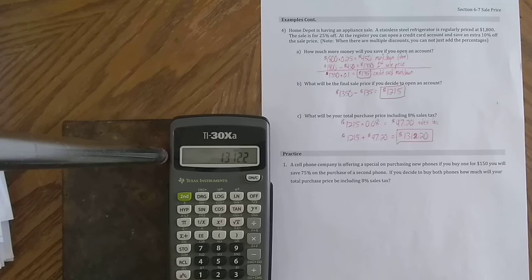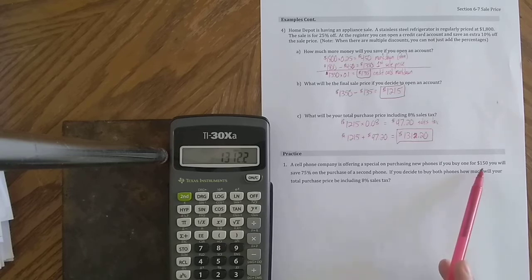One last question. Another kind of tricky one. A cell phone company is offering a special on purchasing new phones. If you buy one for $150, you will save 75% on the purchase of a second phone. If you decide to buy both phones, how much will your total purchase price be, including the 8% sales tax? Okay, so normally, if you bought two phones, it would be one for $150, one for another $150, and that would be a total of $300.